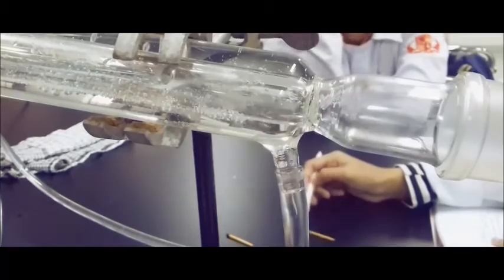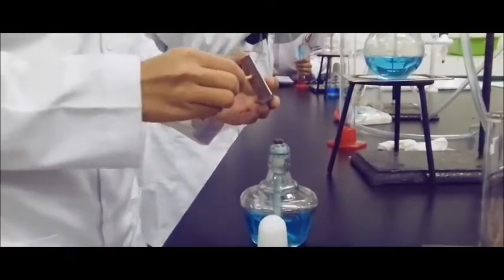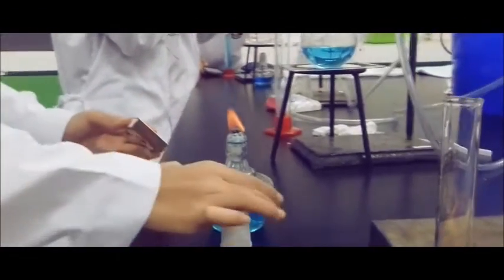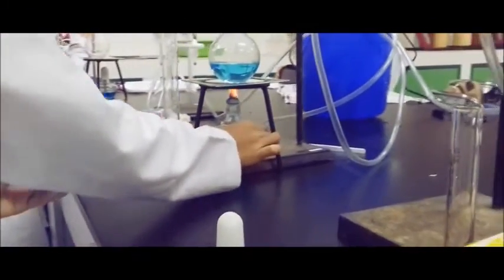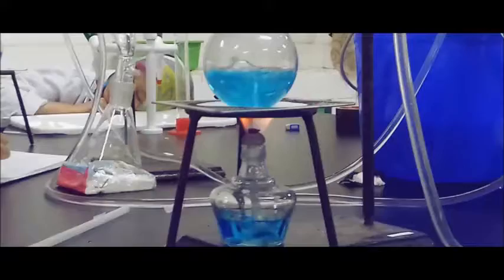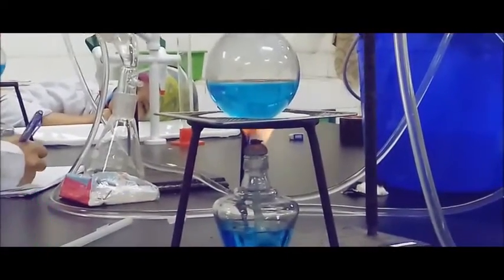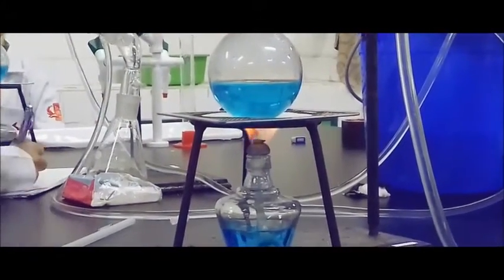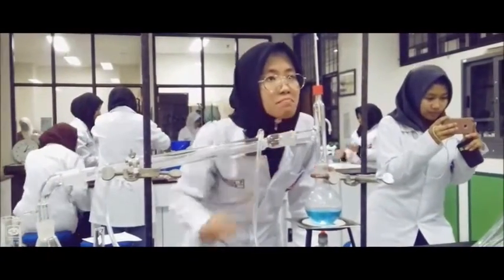The water is flowed until it passes through the condenser. The initial condition of the water is colorless and odorless. The distillation flask is being heated. When the sample starts to boil, the temperature is being noted. When it starts to boil, the distillation flask becomes cloudy. The temperature regarding the volume being distilled is also being noted.